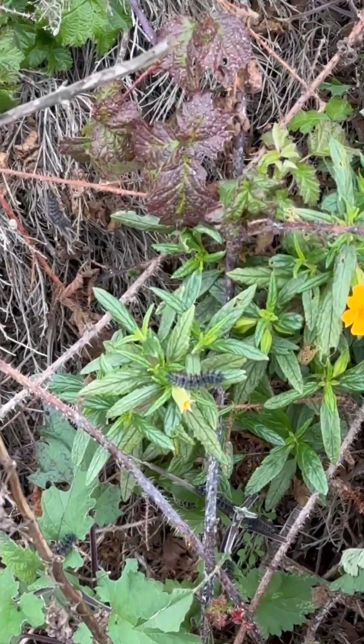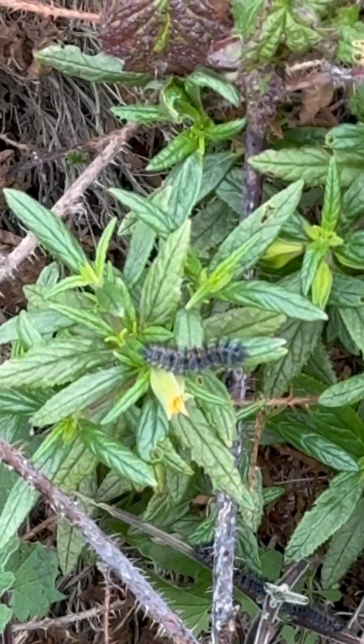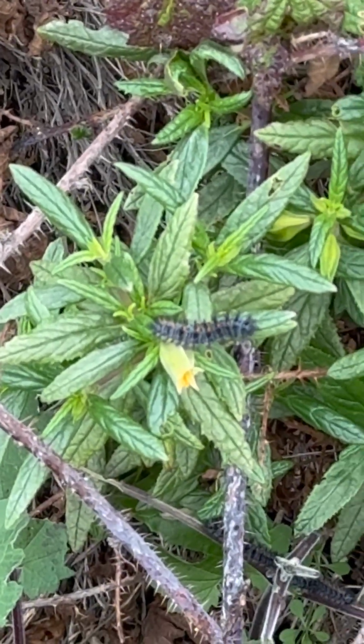And here we have the same species on monkey flower.